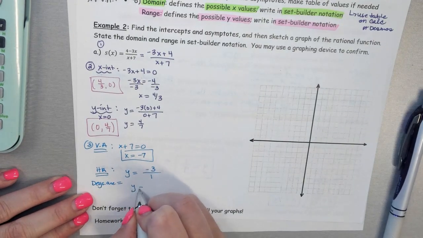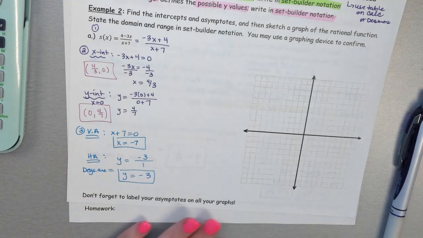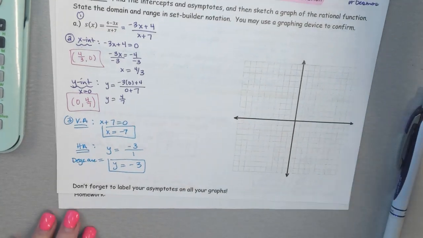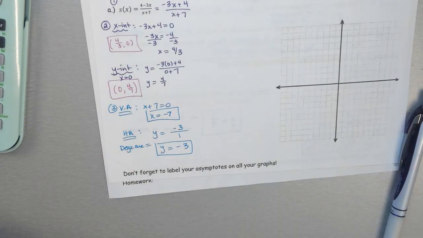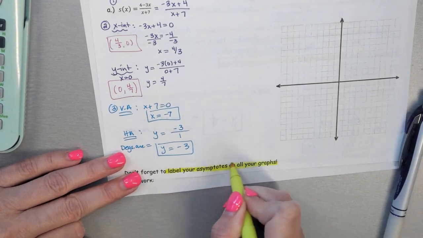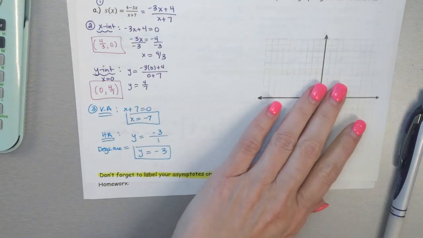So we do want to simplify that so that it is -3. Anything divided by 1 is going to be itself. And whenever you are graphing, you are going to want to label your asymptotes on your graphs. Okay, so we're going to make sure that we label those on all of our graphs.